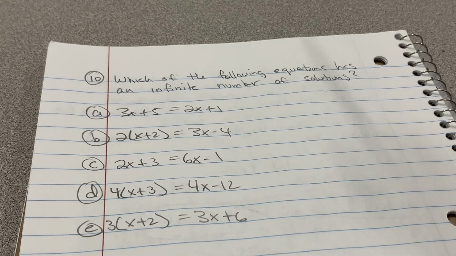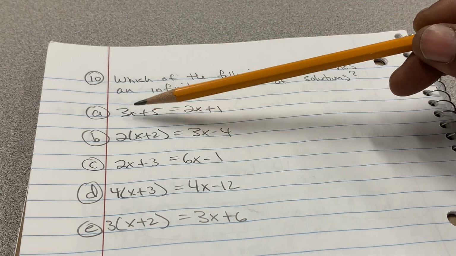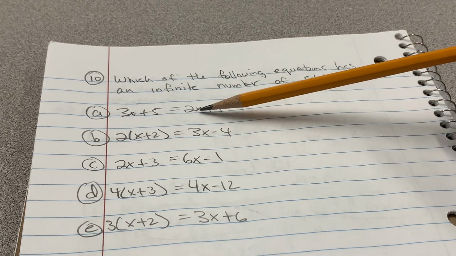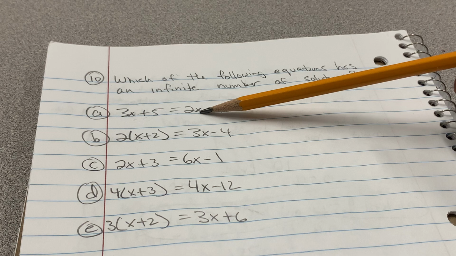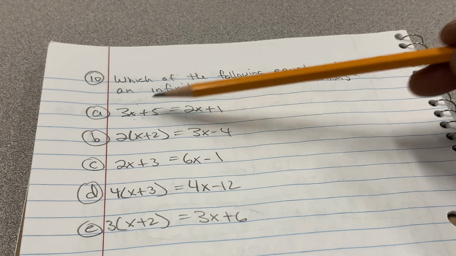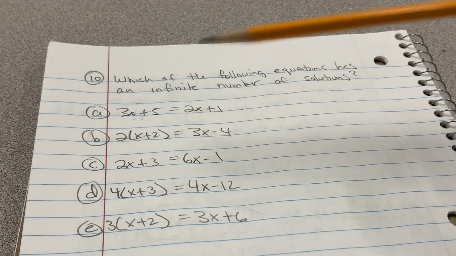What you need to do is plug in one number here, do the math. The same number that you plugged in here, you need to plug in here. Once you do the calculations, you should get the same number on both sides. So let's go ahead and do the first one.